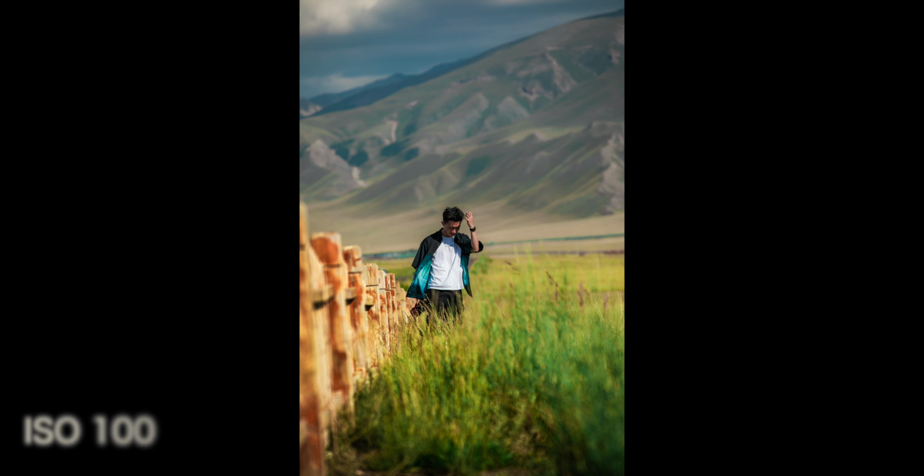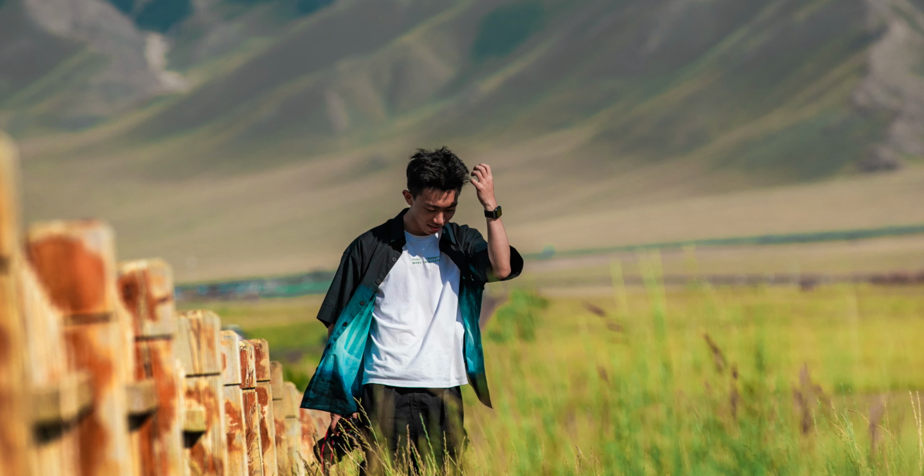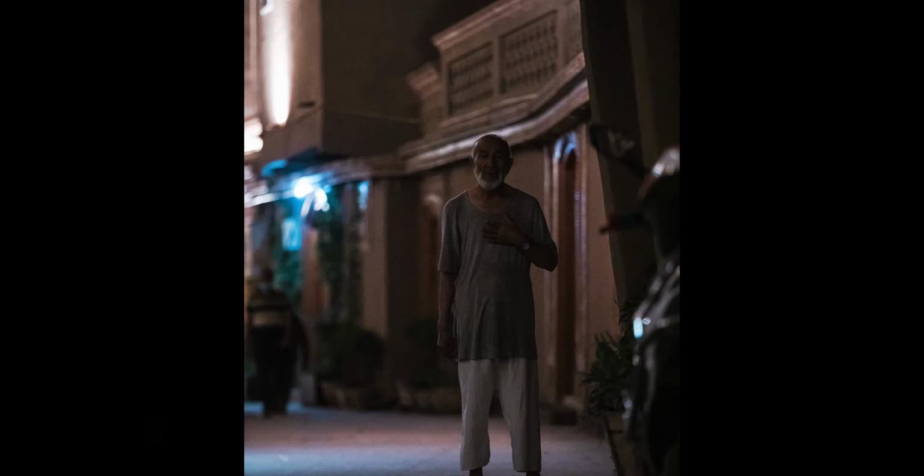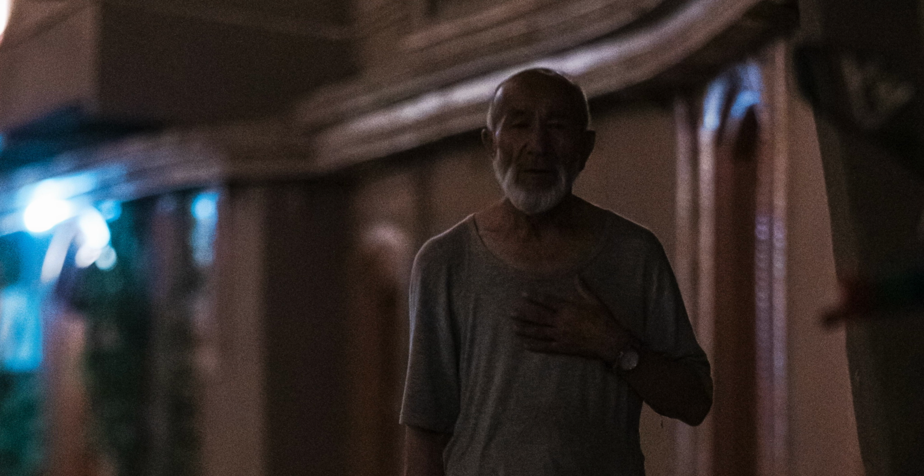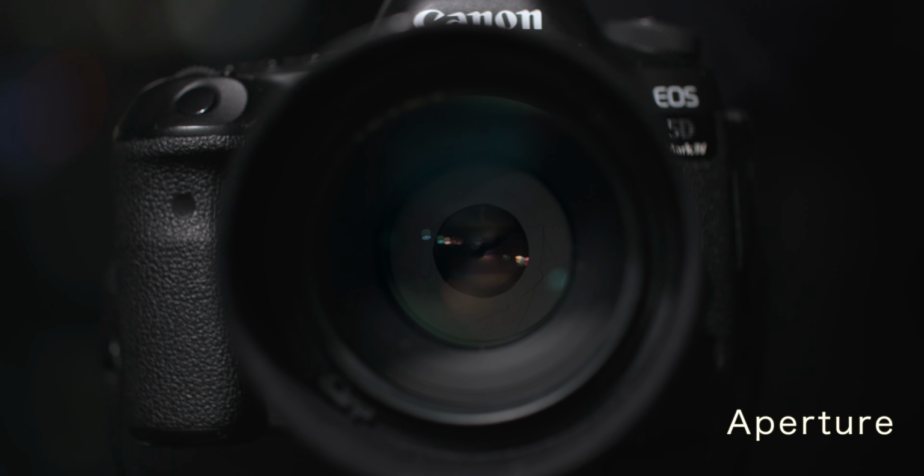This is an image taken with ISO 100. It's just smooth, sharp, and clean. Now let's take a look at this photo, taken with ISO 6400. You can't even make out the details of his face. It's just noise everywhere. An aperture is a hole inside of the lens that allows the light to come through.